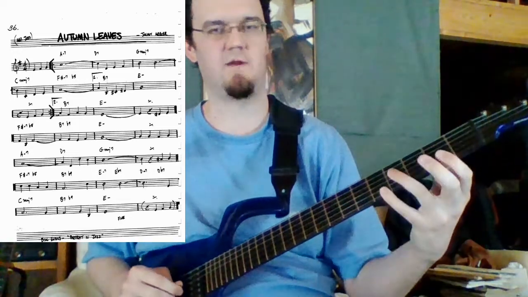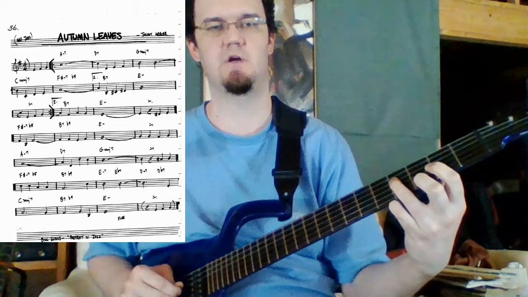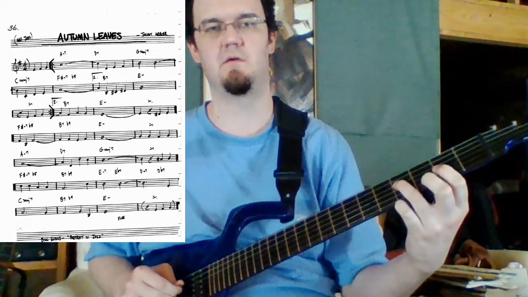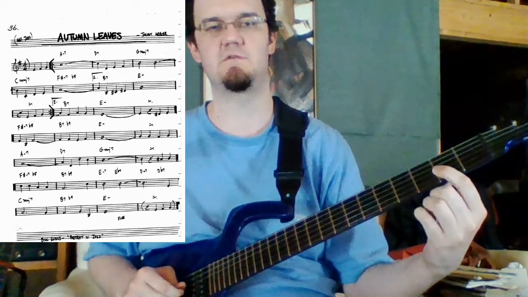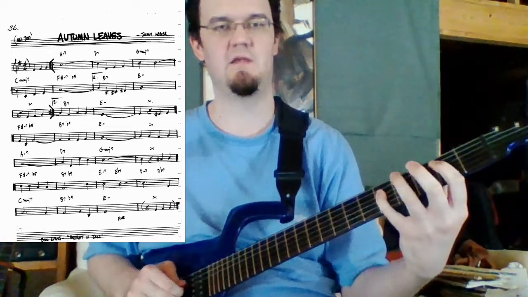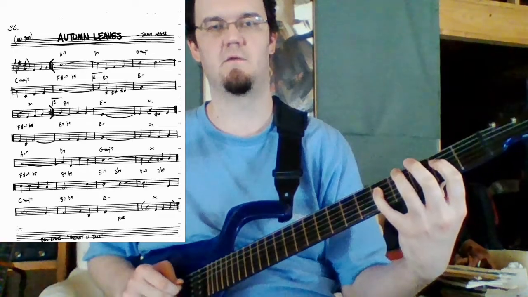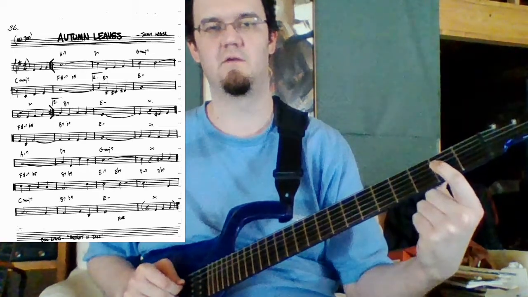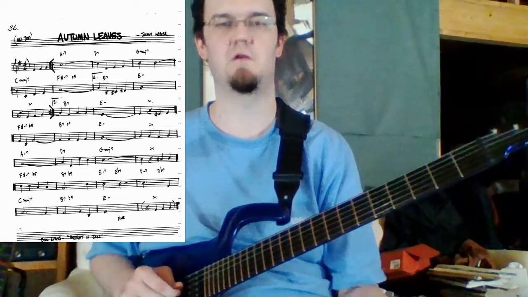So that last phrase: F sharp, 4th fret on the D string, A, 2nd fret on the G string, G could be open or it could be 5th fret on the D string, then E, 2nd fret on the D string, the same E that we started with.